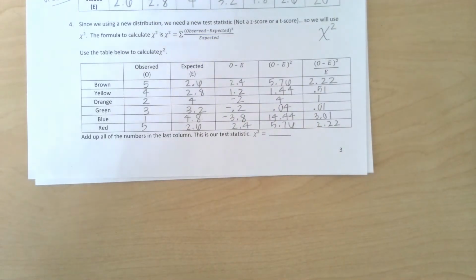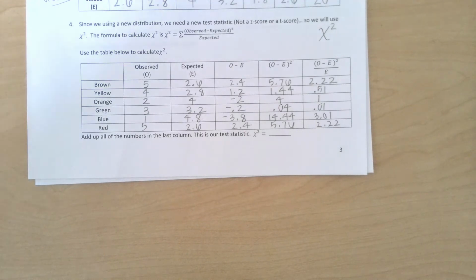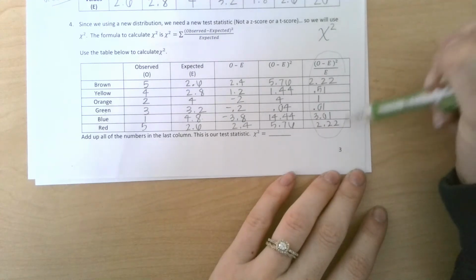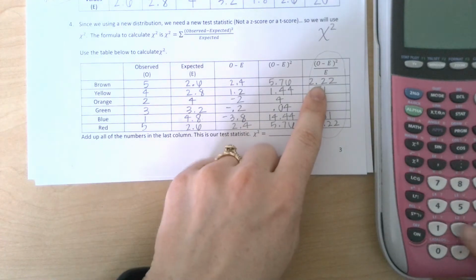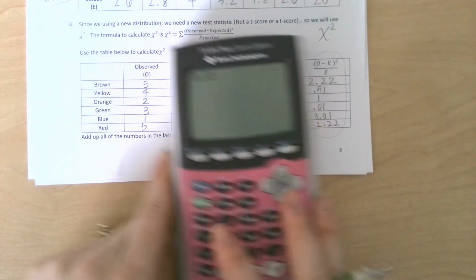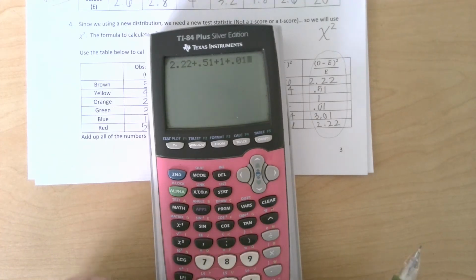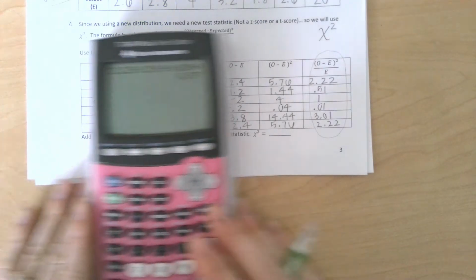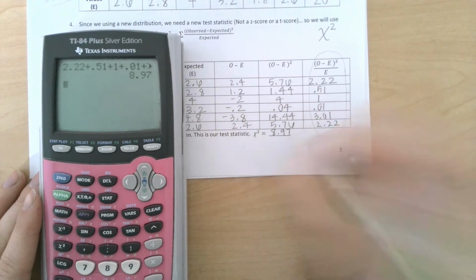So here is my table filled in. Again, I just went through that observed minus expected, squaring it, and then dividing by the expected value. Okay, once we have all of these numbers right here, we want to find the sum of them. So in our calculator, let's just go ahead and add all of these together. So I'm doing 2.22 plus the 0.51 plus 1 plus 0.01 plus 3.01 plus 2.22. That gives me my final answer of chi-squared is equal to 8.97.